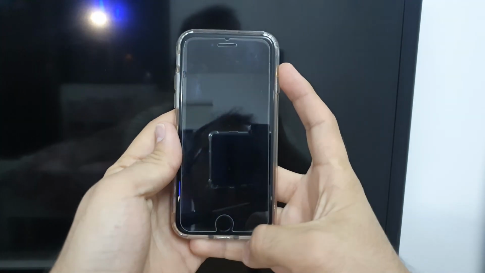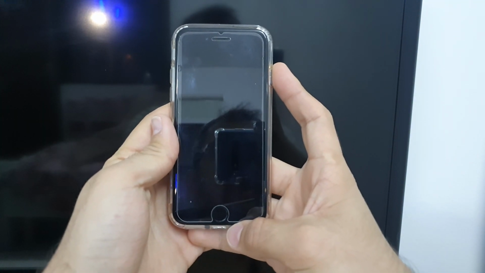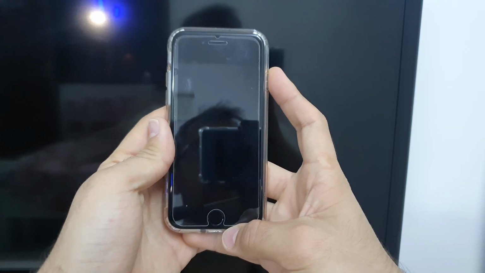Hey guys, this is your host Iphoneuser, and today in this video I'm going to show you how you can disable the autocorrect feature on your iPhone.